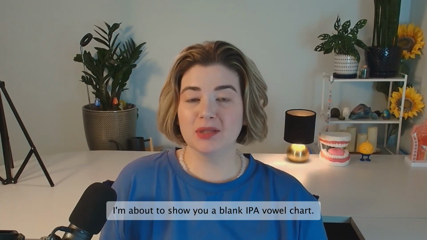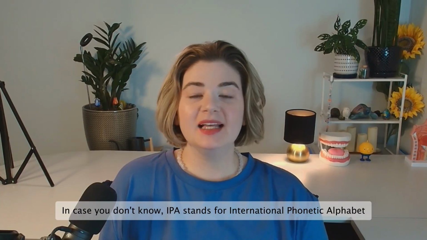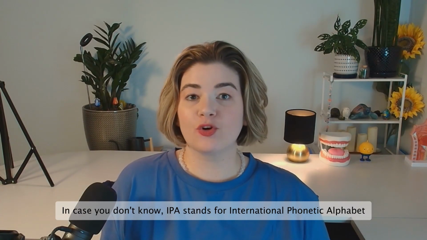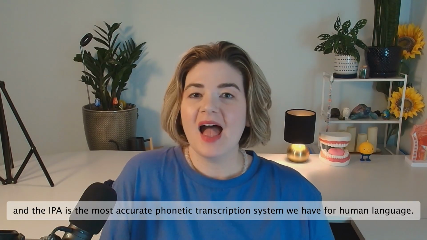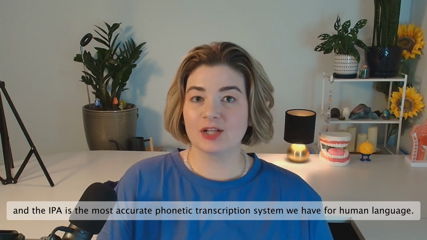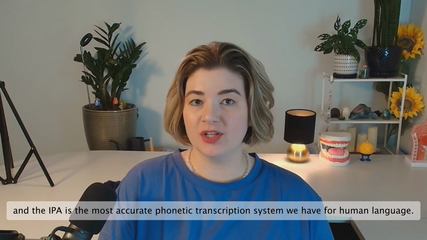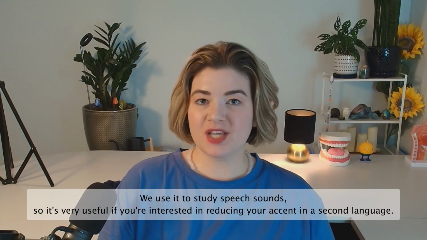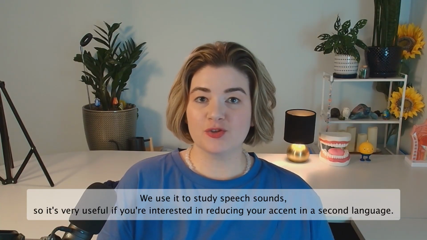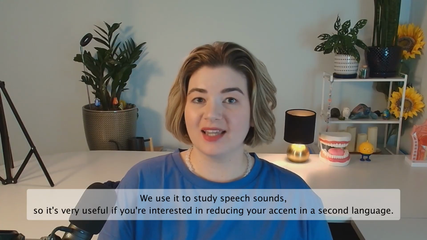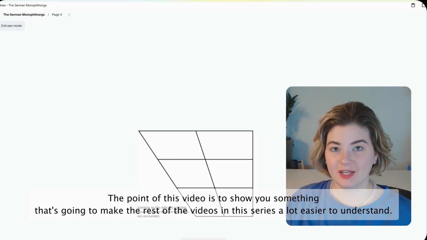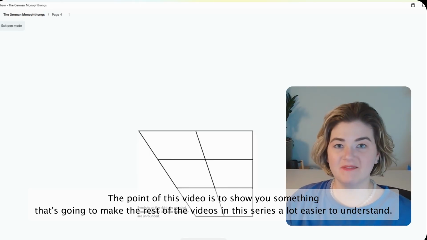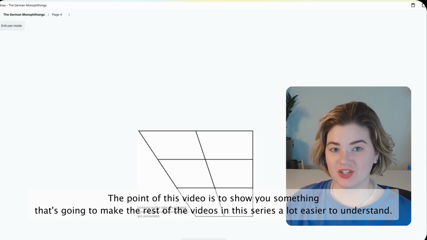I'm about to show you a blank IPA vowel chart. In case you don't know, IPA stands for International Phonetic Alphabet, and the IPA is the most accurate phonetic transcription system we have for human language. We use it to study speech sounds, so it's very useful if you're interested in reducing your accent in a foreign language. The point of this video is to show you something that's going to make the rest of the videos in this series a lot easier to understand.